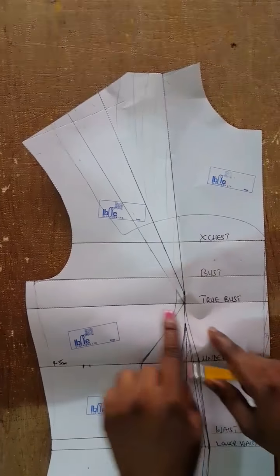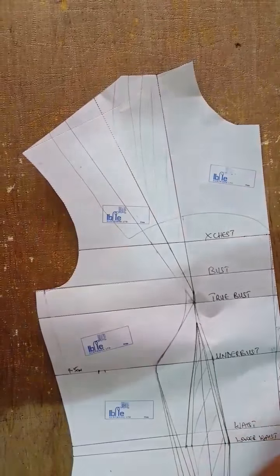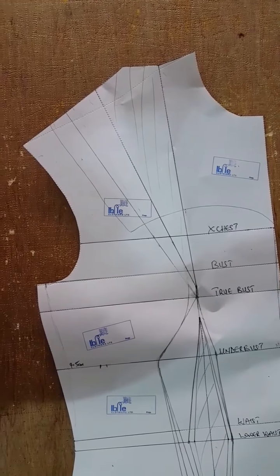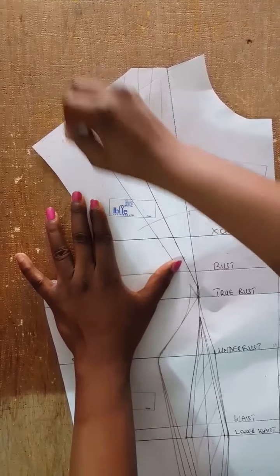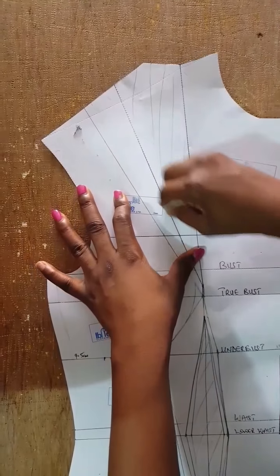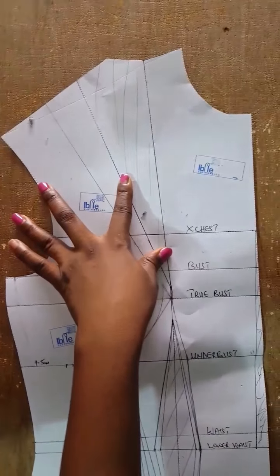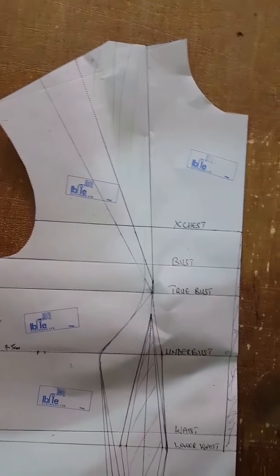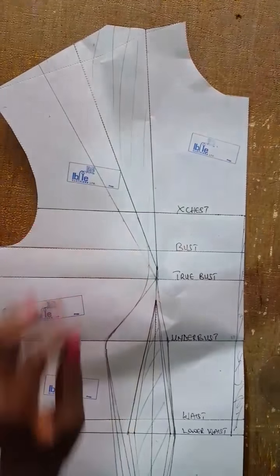So for this design now, let's erase this. We need to close our bust dart first to enable us to draw out our neckline. Okay, now I have erased that so we don't get confused.